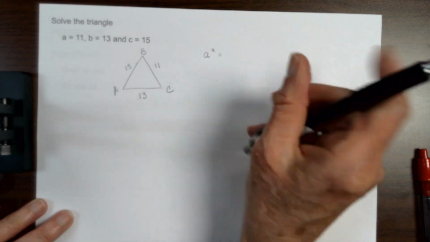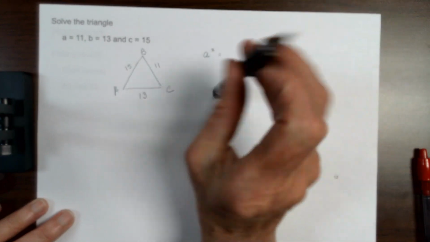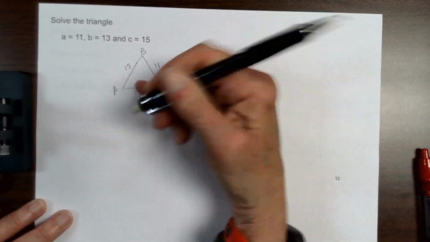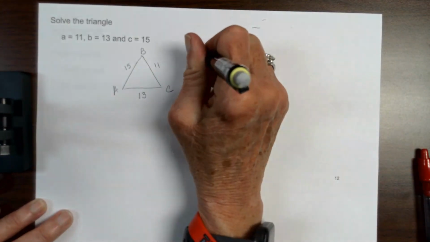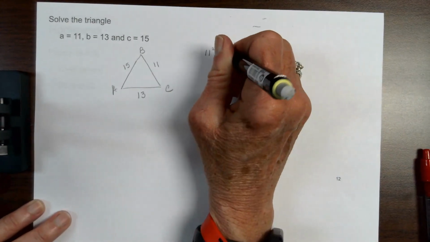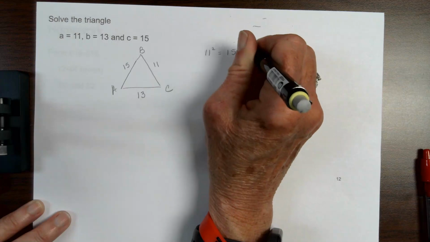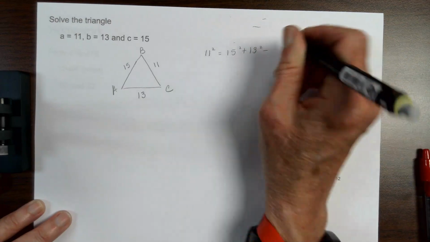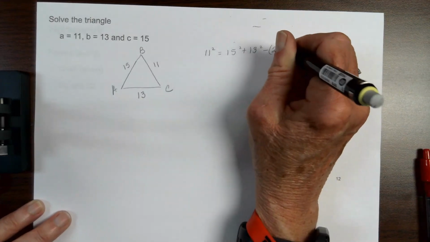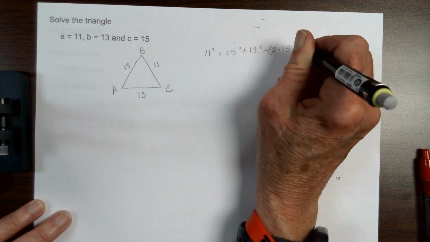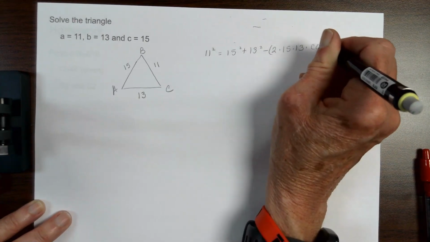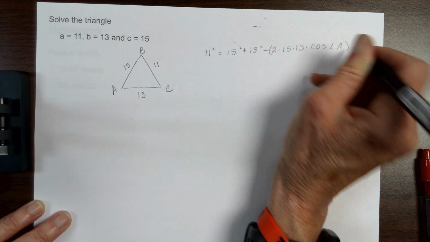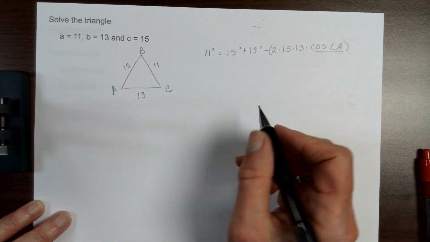So we'll go ahead and put the value for a squared. So that's going to be 11 squared is equal to 15 squared plus 13 squared minus 2 times 15 times 13 times the cosine of angle A. That right there is my unknown.